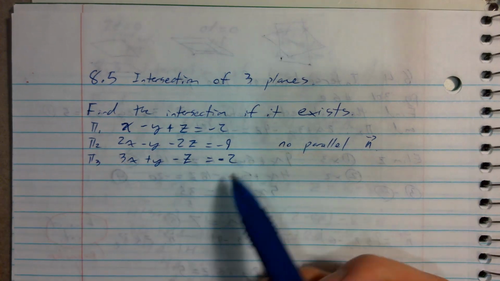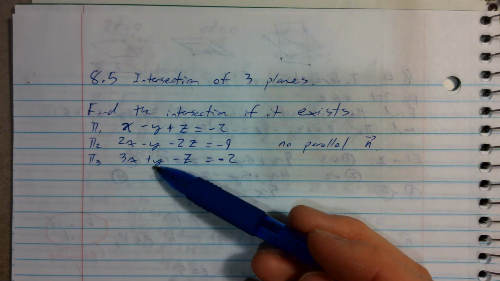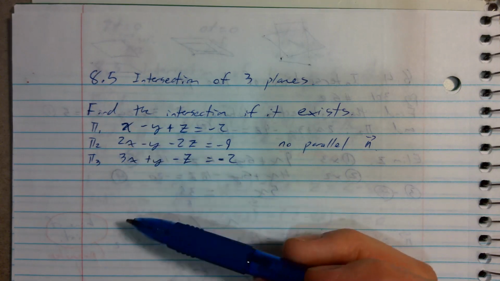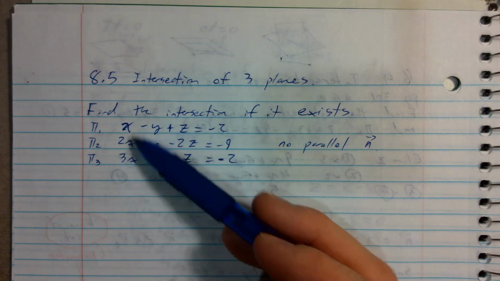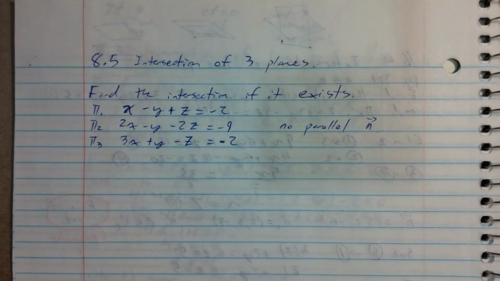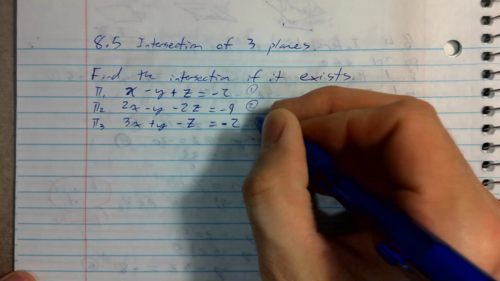Now, try it with me. I'm going to eliminate one variable. Y is kind of begging to be eliminated here. If you wanted to try eliminating Z, it's going to look about the same. If you eliminate X, it'll look a little different. But again, try it out as extra practice here. So we have plane 1, plane 2, plane 3. Let's just go ahead and label these equations.